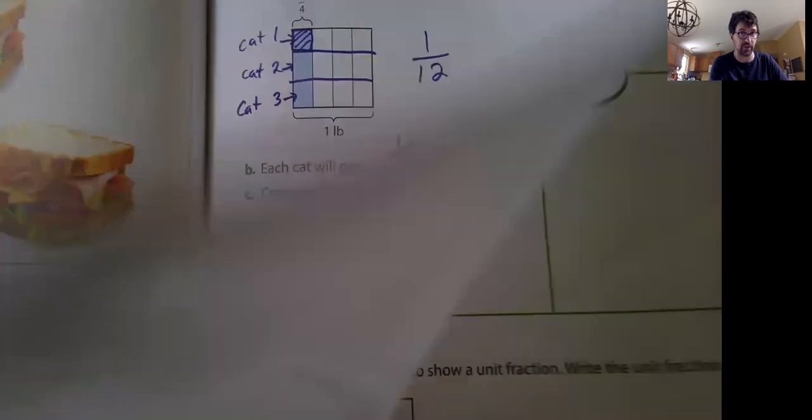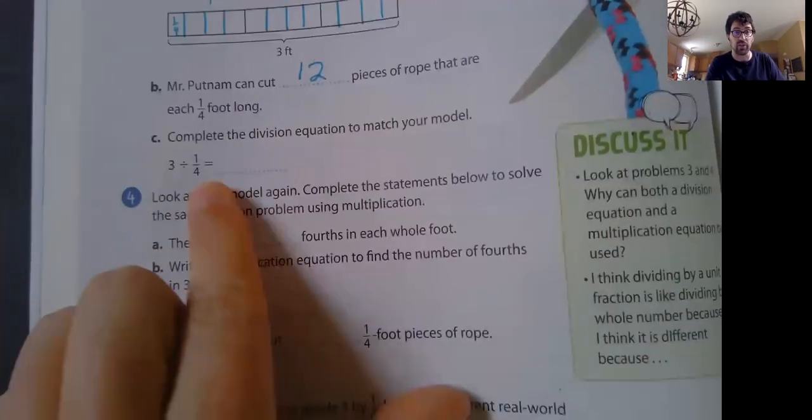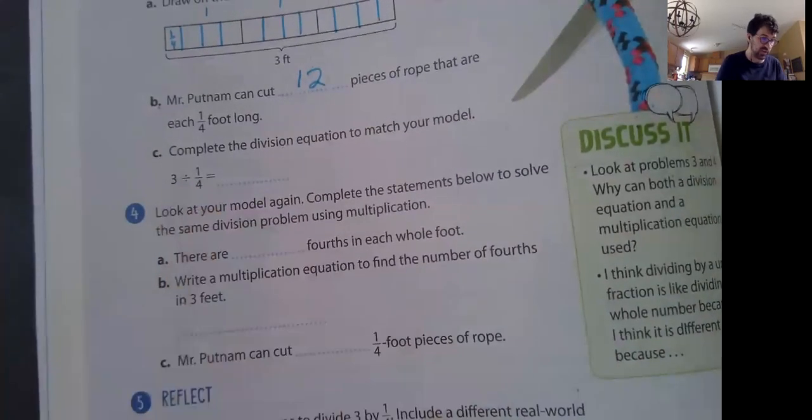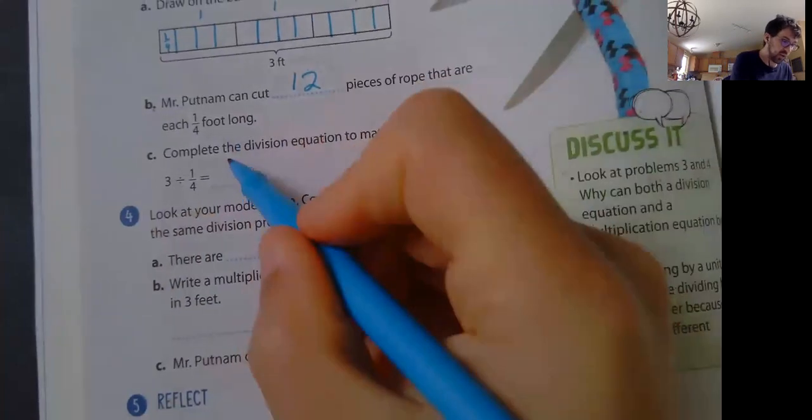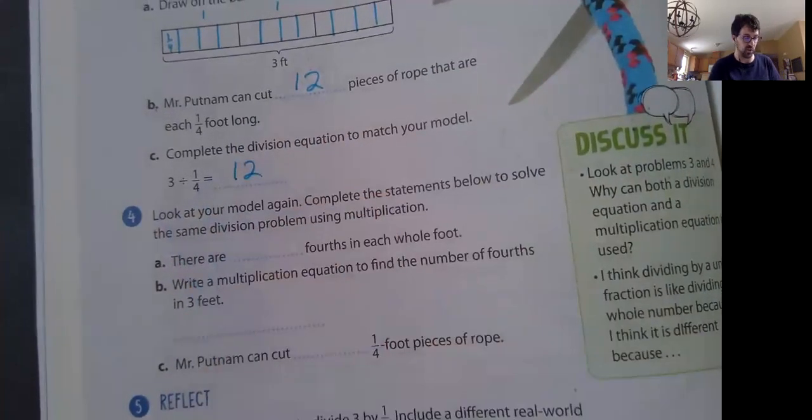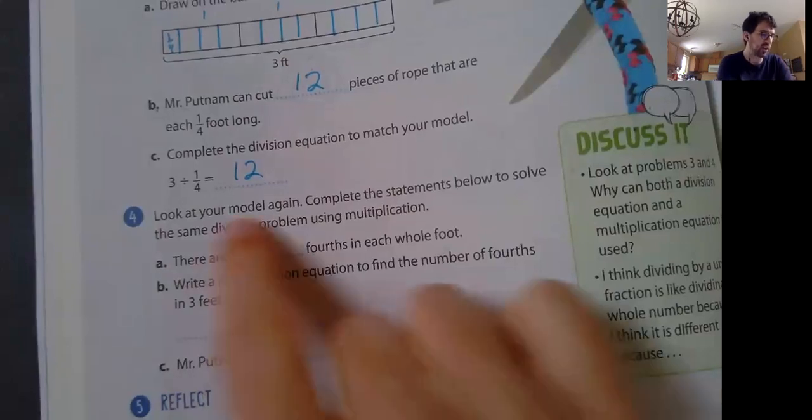Look for the patterns here, right? And where 3 divided by 1/4 is going to equal 12. So when I flip-flopped, when it was 1/4 divided by 3, it was 1/12. When it's 3 divided by 1/4, it was 12. Interesting, isn't it? Okay. Look at your model again.